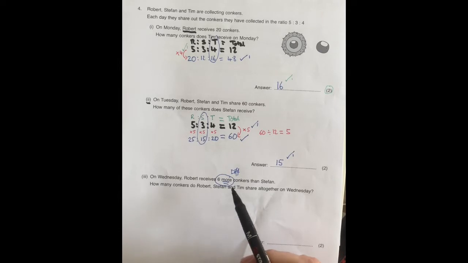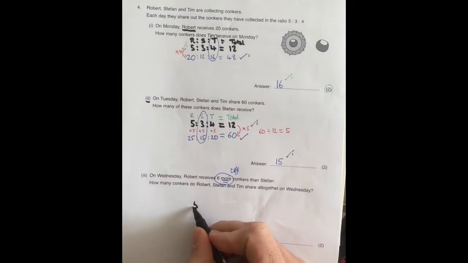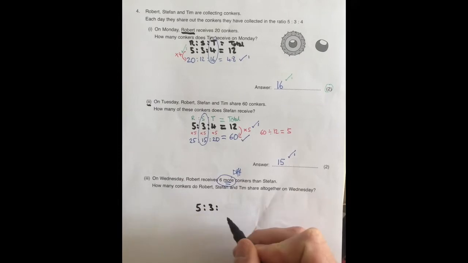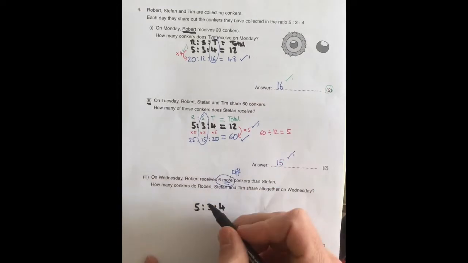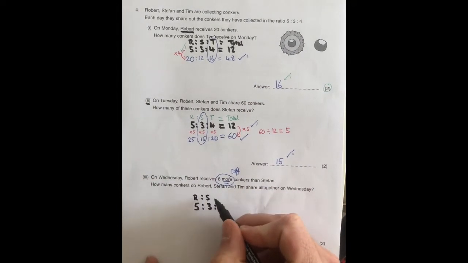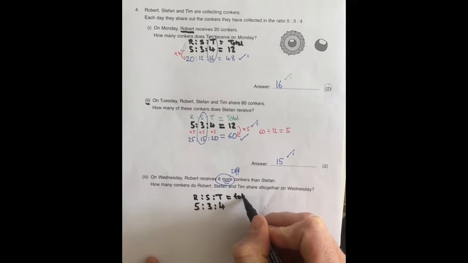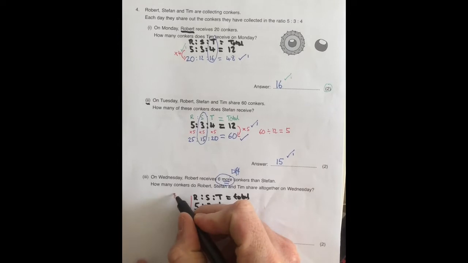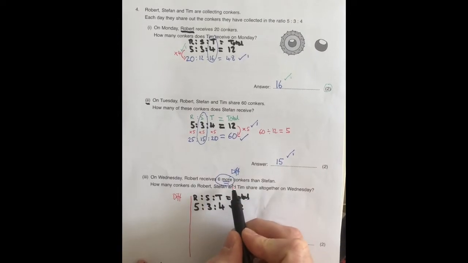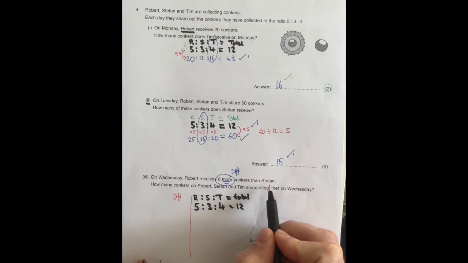First thing you do, write the original ratio, which is all the way up here. 5 to 3 to 4. Label it Robert to Stefan and Tim, and that equals the total. 5 plus 3 is 8 plus 4 is 12. We've already done that above, so actually very easy for us to do. And it's more than, so we need a difference column. A line. And it's the difference between Robert and Stefan.